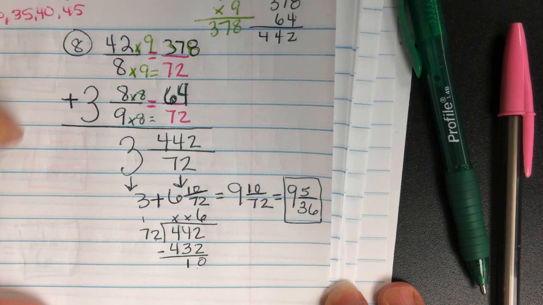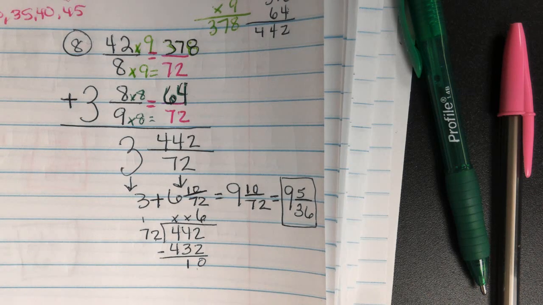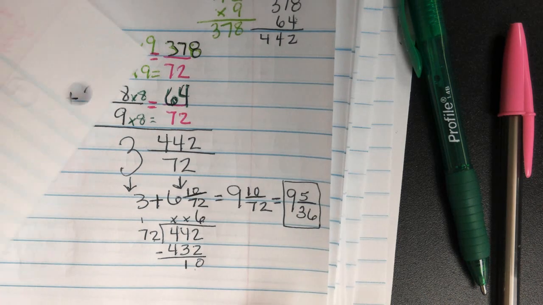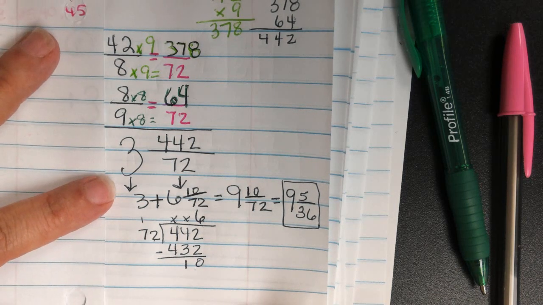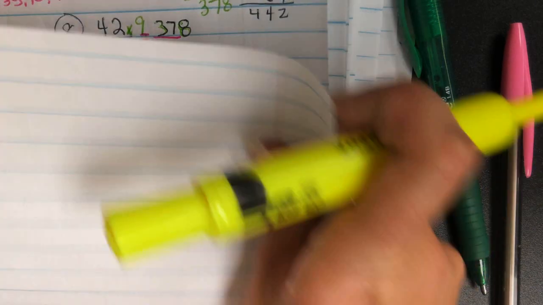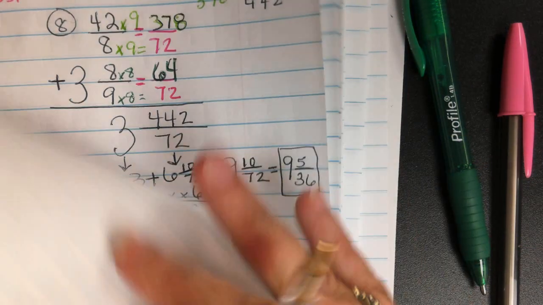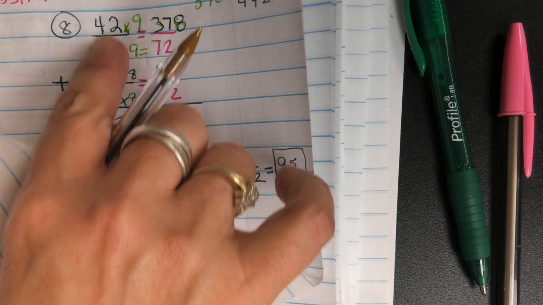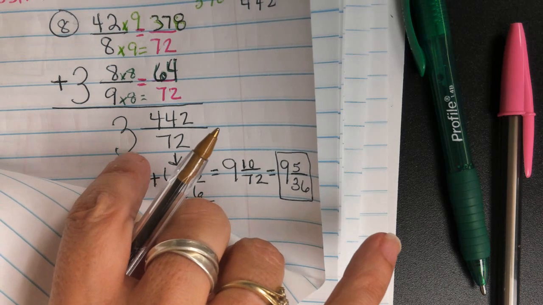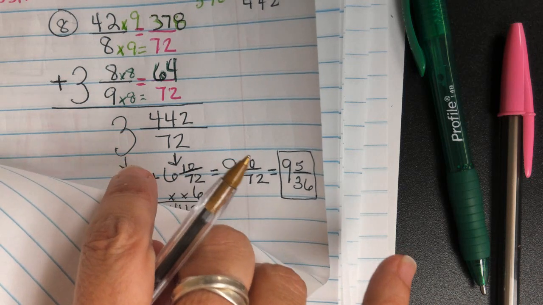Okay, one second. I want to show this. A lot of y'all did this. They took the same exact problem, and instead of doing 42 eighths, they changed it. How many eighths are in 42? 5.